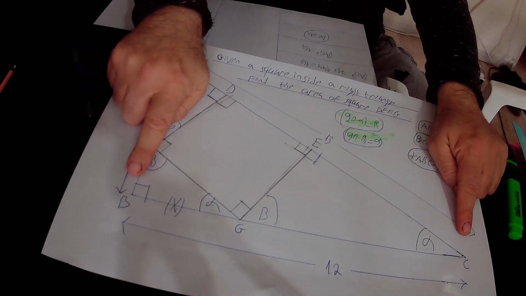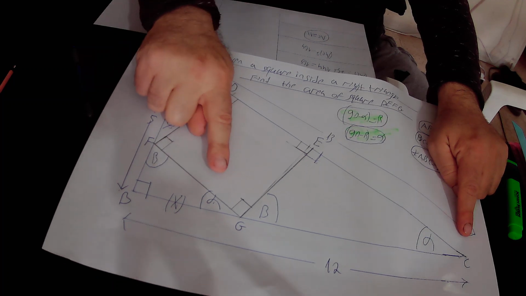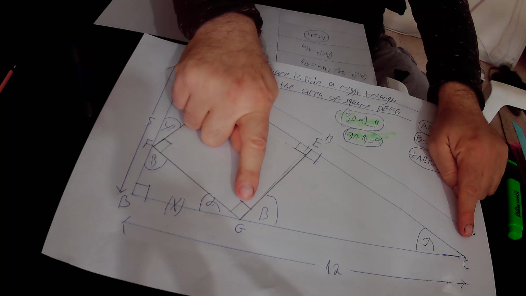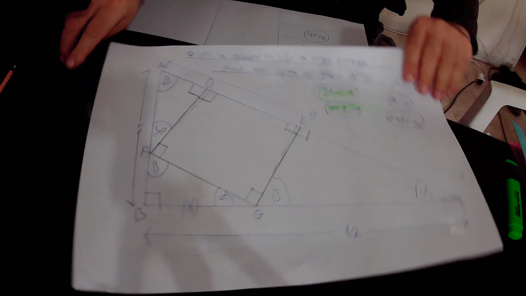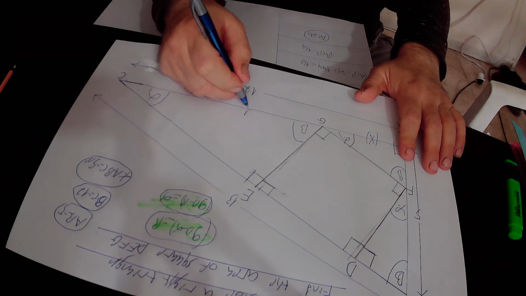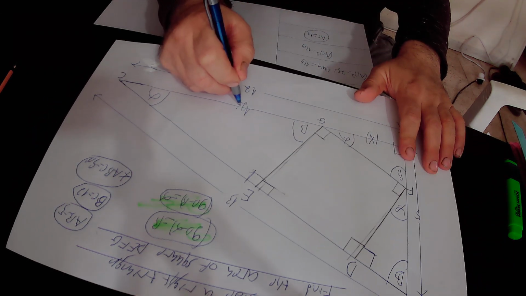CB is 12, GB is x, therefore in total CG equals 12 minus x. Again, the length of line segment CG is 12 minus x.